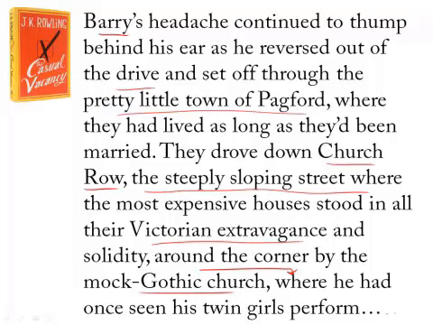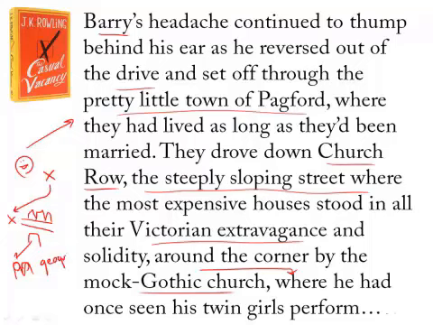Why was J.K. Rowling's map important? Because look at what writing says. It says Barry, some character, started out in this place, and then he drove to this other place, and along the way he passed by these houses, and he passed by this church, and in one of these churches he had seen his daughters perform. Isn't it interesting that geography, the place where things happen, the location of action, becomes so critically important in order to convey action? And this is the importance of a map.